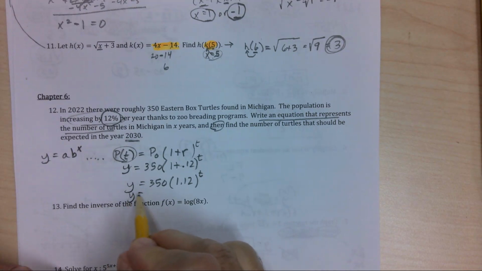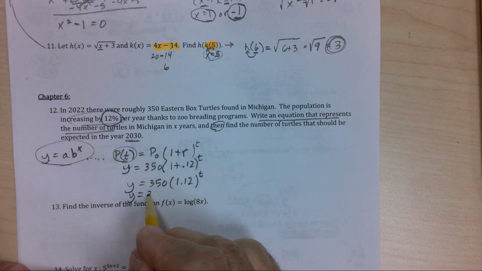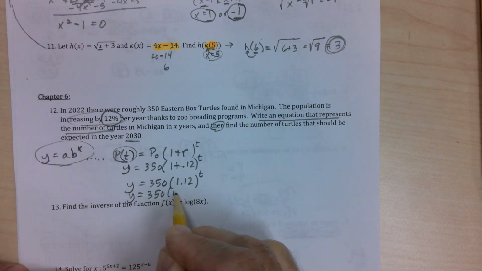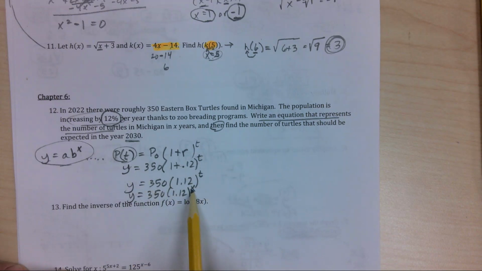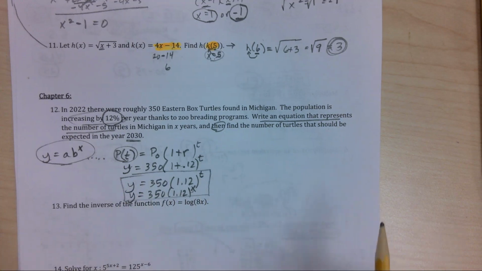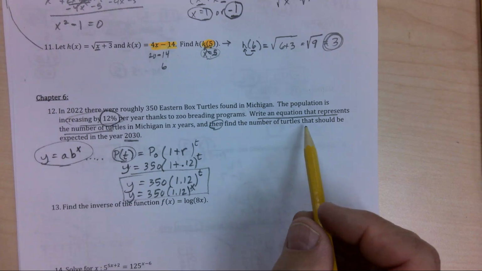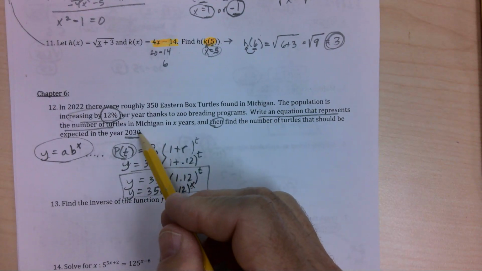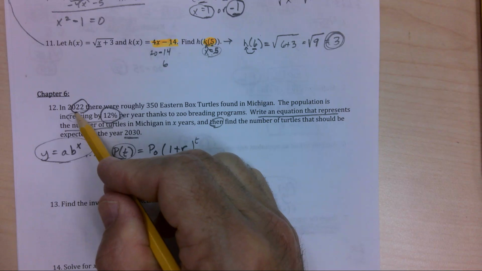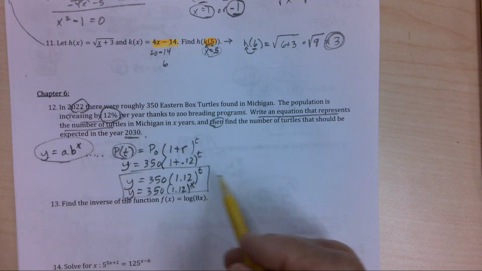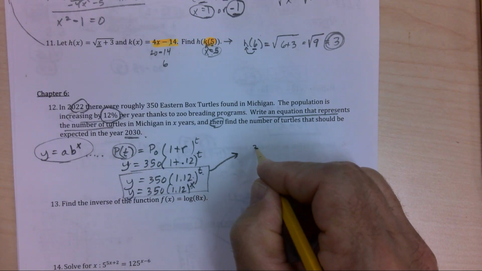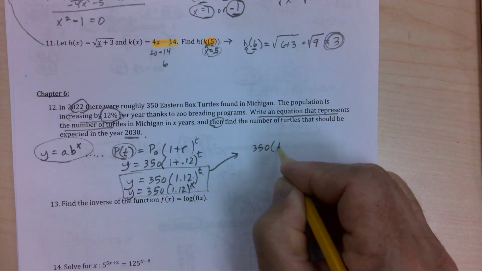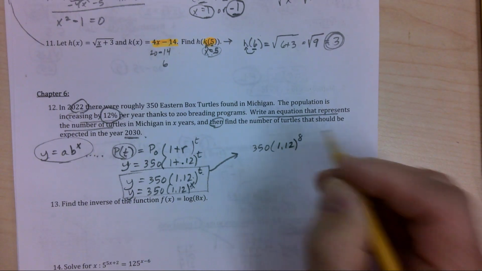Now if somebody kept it more in this, and they wrote 350, 1.12 to the x power, that'd be fine too. You just have to know what these pieces are. This is time. So there you go. But then it says, number of turtles should be expected in the year 2030. Well, you can see here that there's been 8 years between here and here, so we're just going to plug that in. I'm going to choose this one, 350, 1.12 to the 8th power.